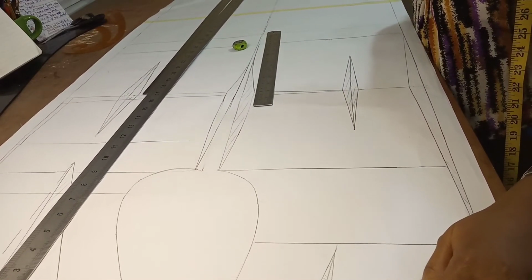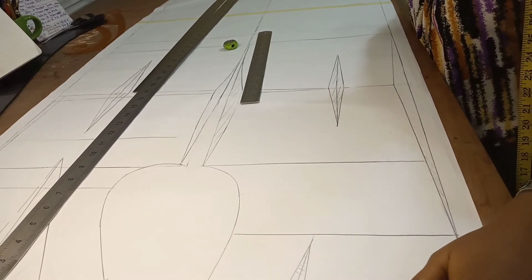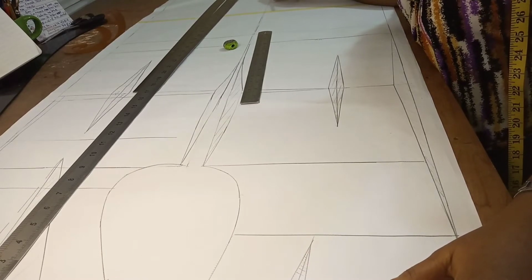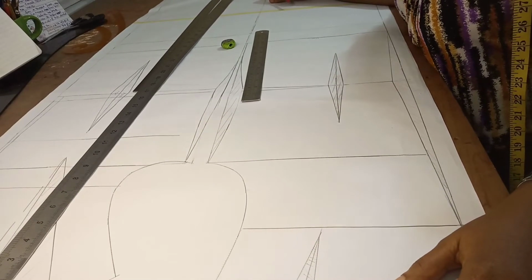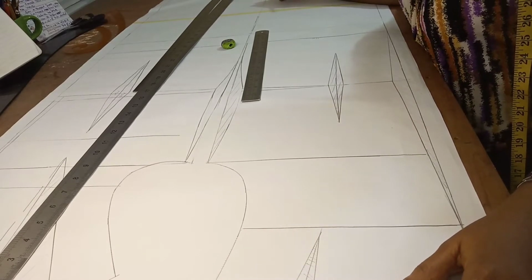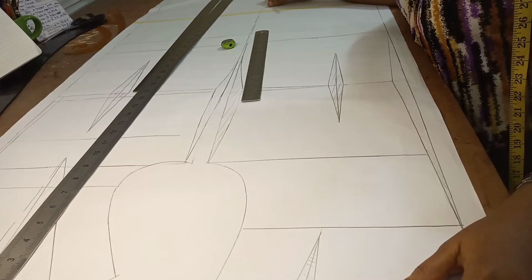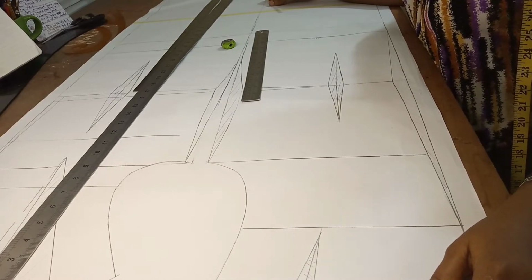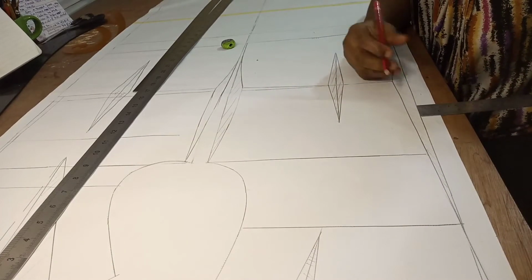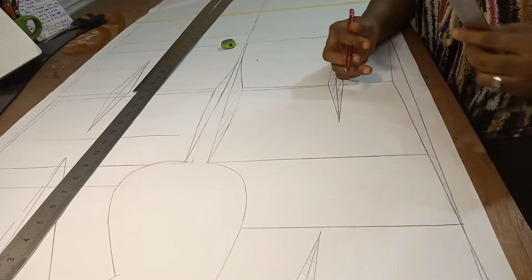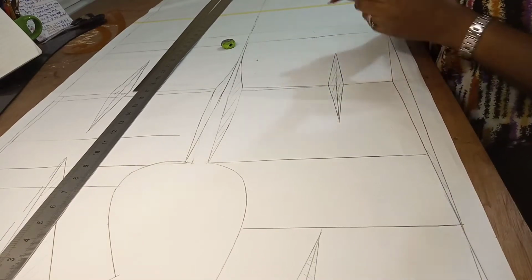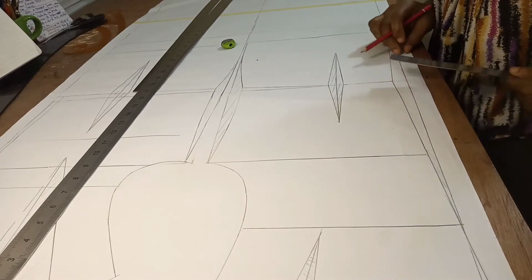The first thing you do is to increase the length of your basic bodice block to the desired length you want of the dress foundation. Then after that, on your CB, the margin here, you take it down to the length of the dress. Whatever you have here, you take it down.